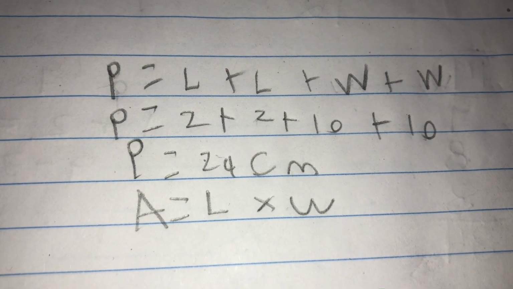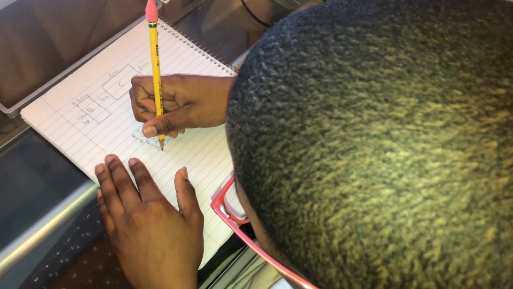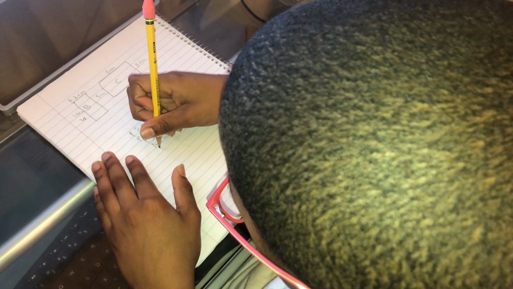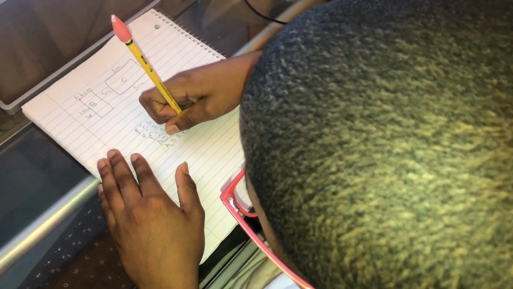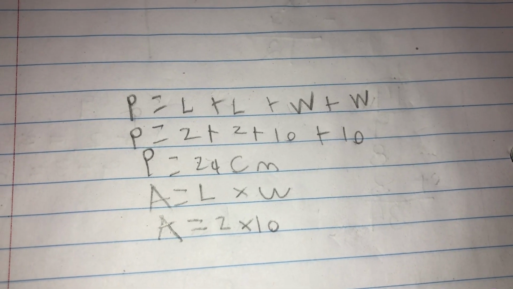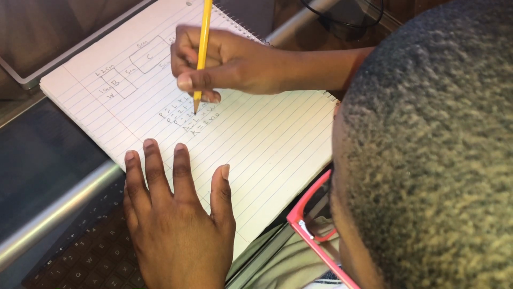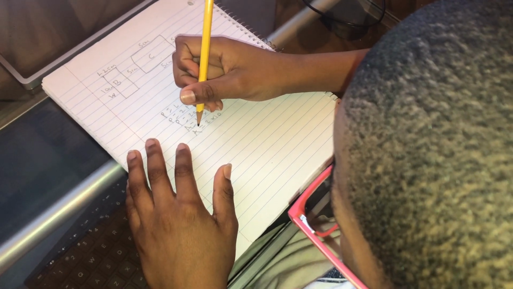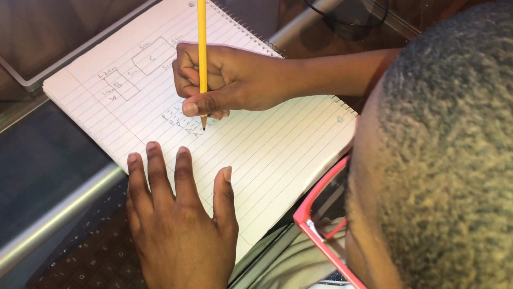So this is when we're going to substitute our letters in our formula for numbers. Area equals 2 for the length times 10 for the width. So now, Jameer, this is when you do the multiplication. What is the multiplication? 2 times 10. 2 times 10 equals 20. Great job.